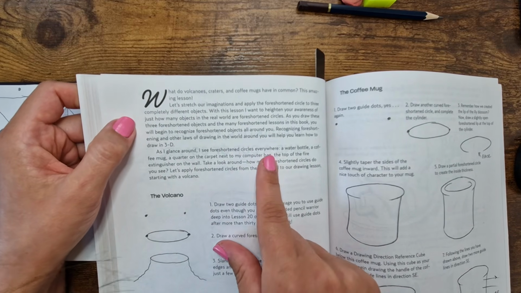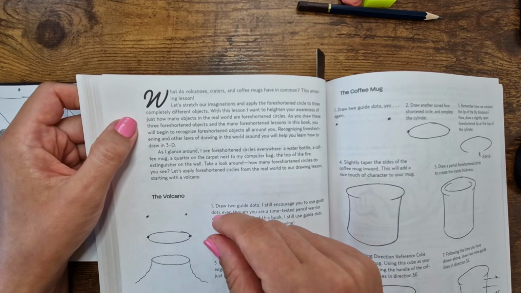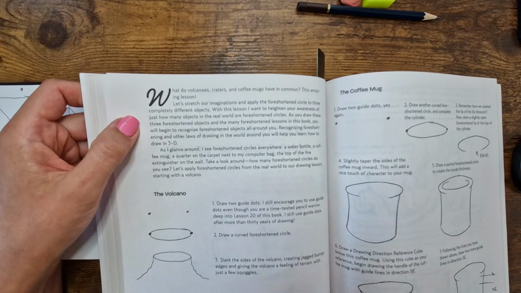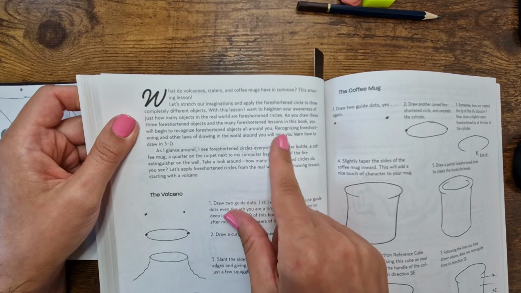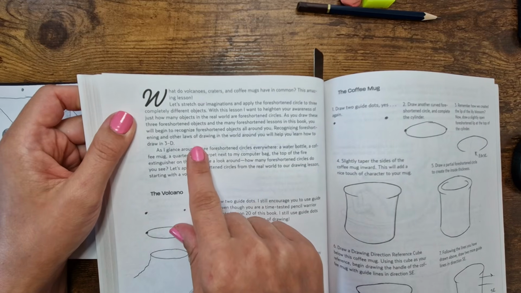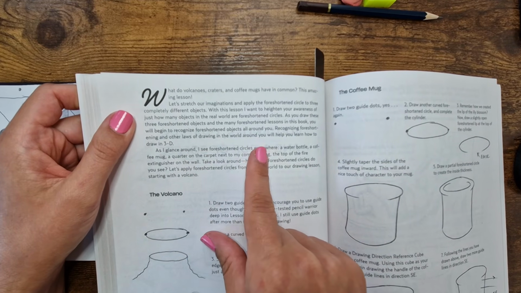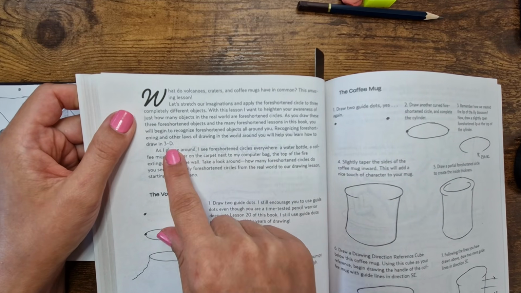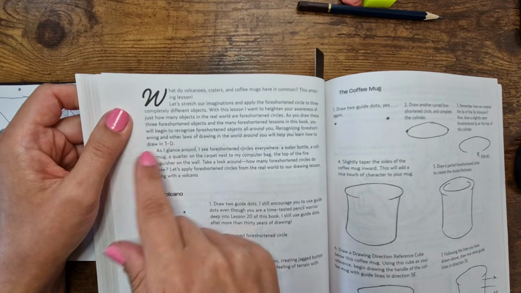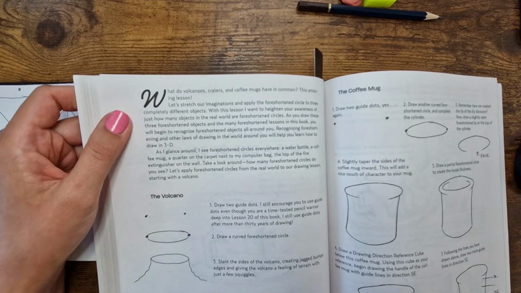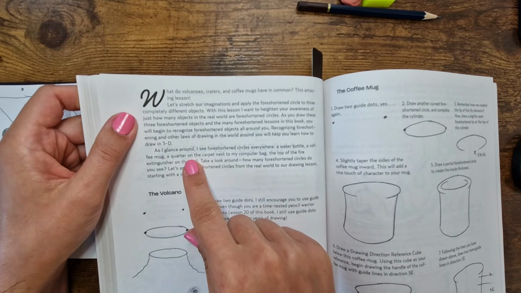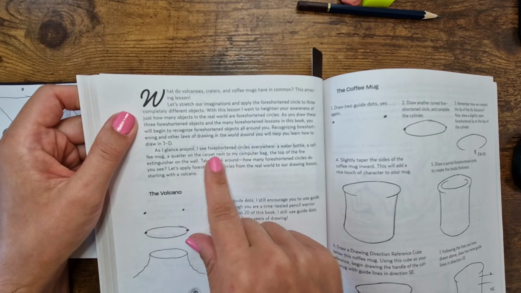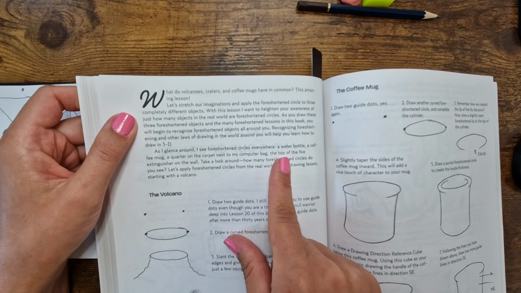I'm already starting to look around me to see where I can see a foreshortened circle. Recognizing foreshortening and other laws of drawing in the world around you will help you learn how to draw in 3D. And this is a massive thing for me personally, to learn how to draw 3D objects. As I glance around, I see foreshortened circles everywhere.